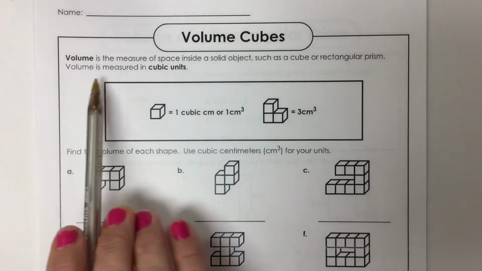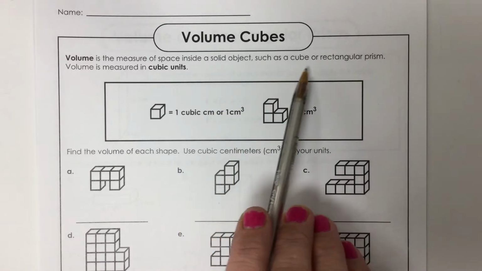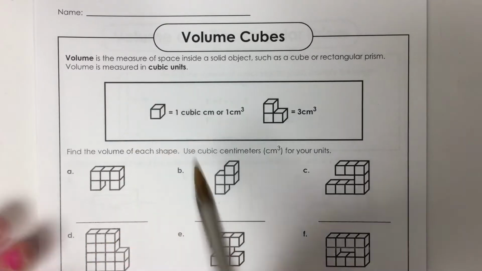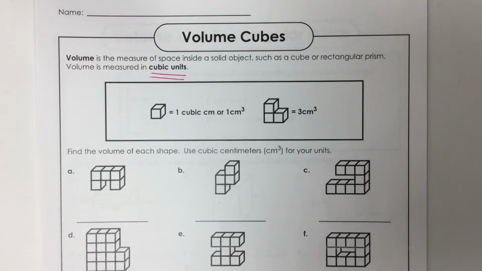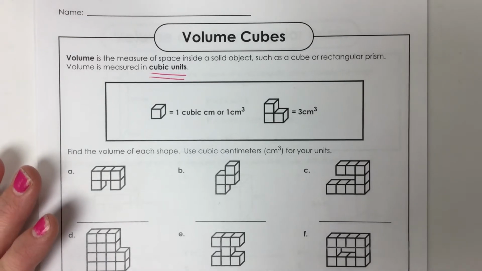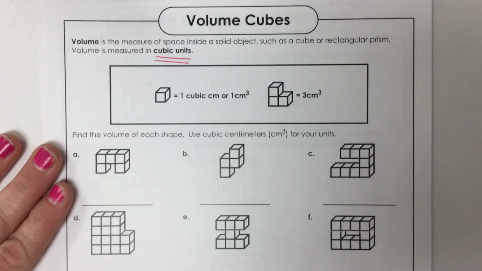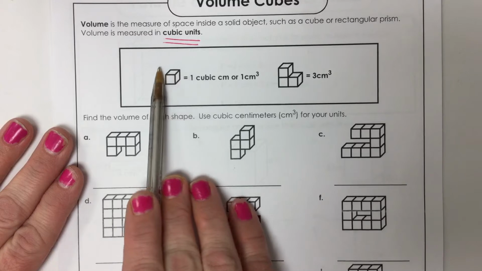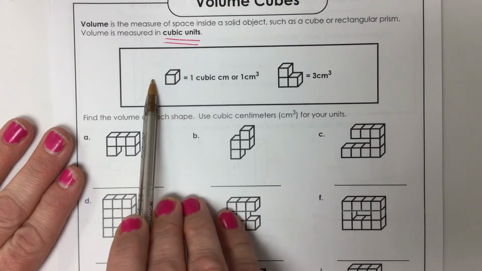All right, it says volume is the measure of space inside a solid object, such as a cube or a rectangular prism. Volume is measured in cubic units. So all our answers should have cubic somewhere in it. Either cubic centimeters, cubic inches, but it should be cubic. Okay? All right. So on this one, what I showed you earlier, all you're going to do is count the cubes.